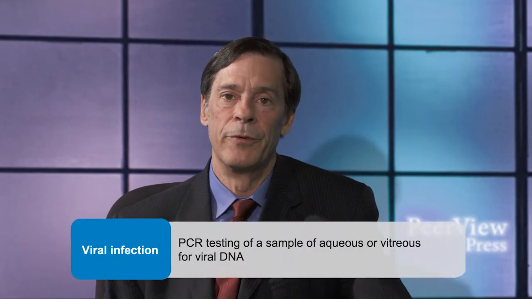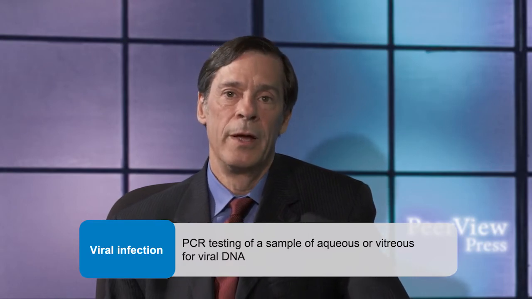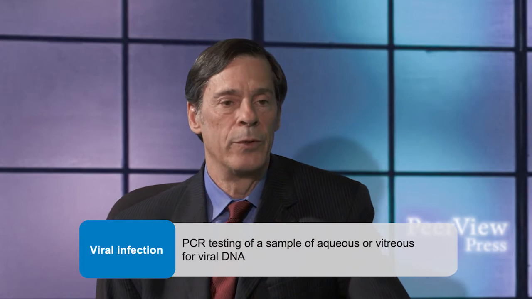So among the more common causes of infectious uveitis, you need to consider viral diseases such as cytomegalovirus, herpes simplex, and zoster, and then other conditions such as toxoplasmosis, tuberculosis, and syphilis. And we use specific testing for these different conditions. For example, for viral infections, we'll take a sample of the aqueous from the front of the eye or the vitreous, and we do PCR testing to look for viral DNA. For syphilis, we may do a VDRL or an FTA-ABS, and for tuberculosis, we may do QuantiFERON Gold, a chest x-ray, or tuberculin skin testing, for example, the PPD.